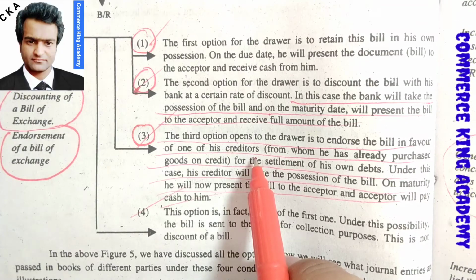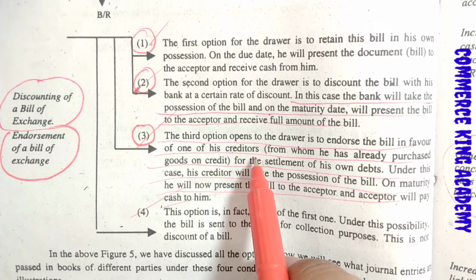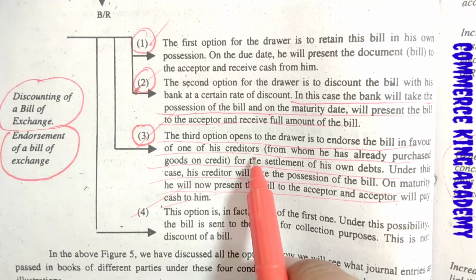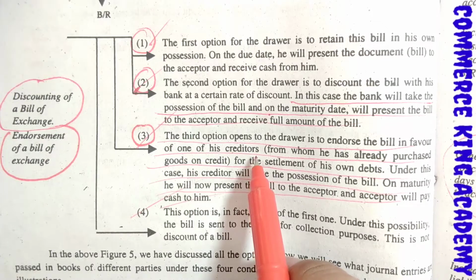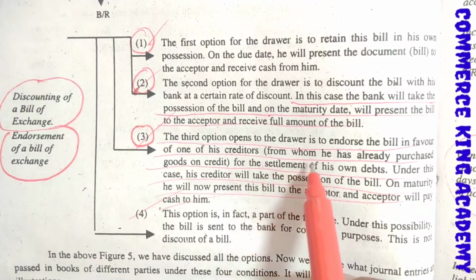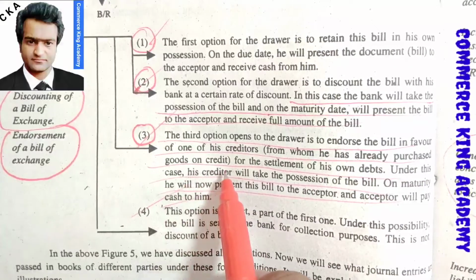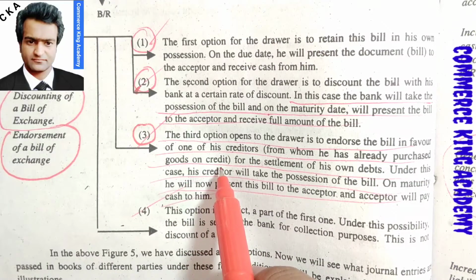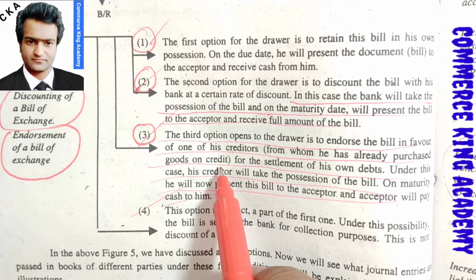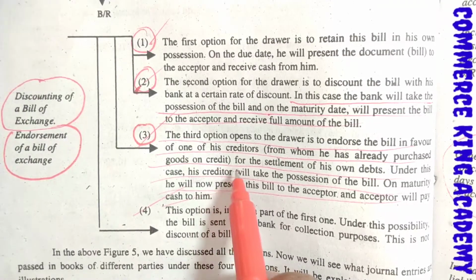Creditors are the persons or institutions who lend or give loans or stock to persons on a credit basis. Clear? From whom he has already purchased on credit. Just like this, the drawer already purchased from his creditors on a credit basis.